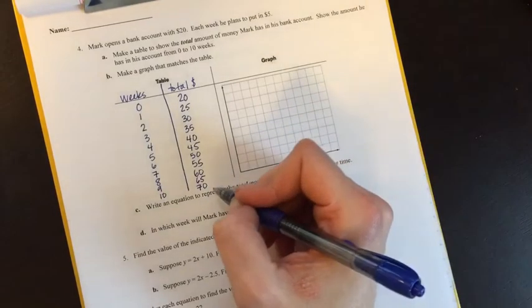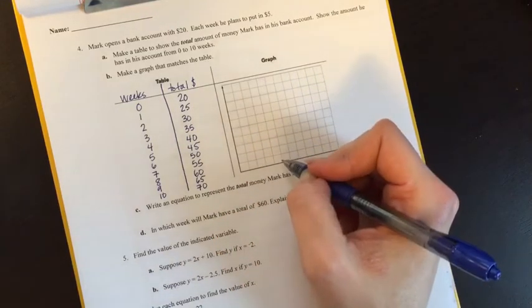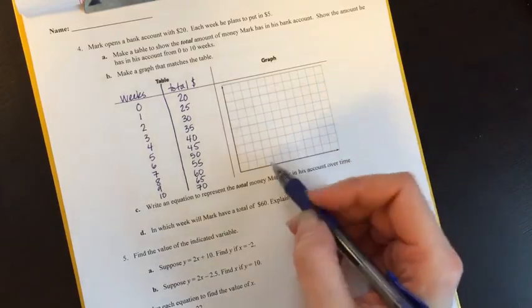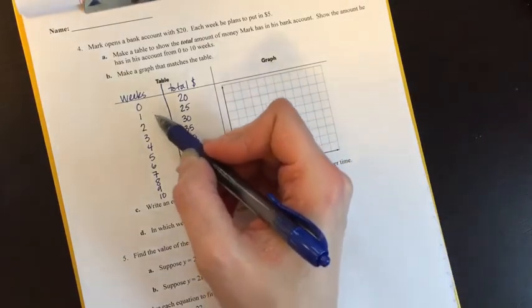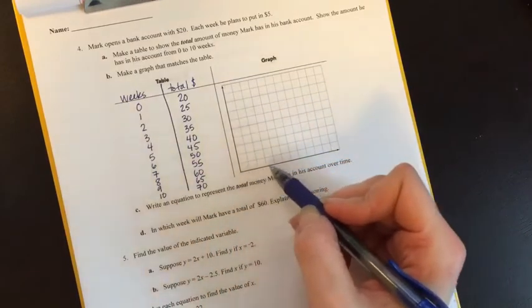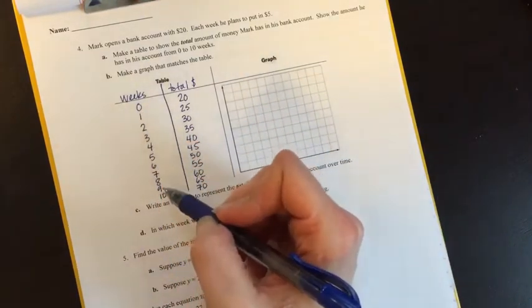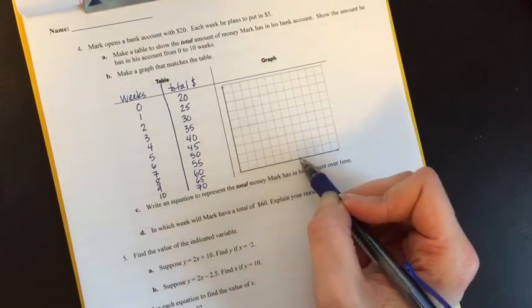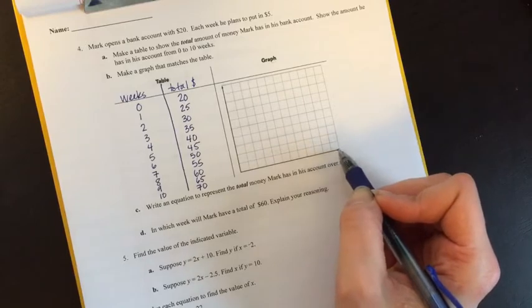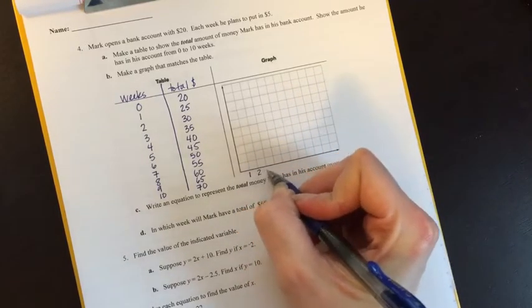After 10 weeks, Mark will have $70 in his bank account. To make a graph for this table, we need to consider how large our graph is and how we want to split up our boxes. In this case, we need to go from 0 to 10 weeks. And we have 1, 2, 3, 4, 5, 6, 7, 8, 9, 10, 11, 12 lines. So we can go by 1 on our x-axis.